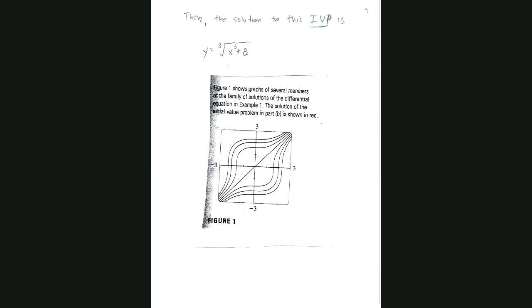How many solutions do you see? Well, Josiah, there are 3 here, but what about over here? 6 solutions, 6 curvy solutions.